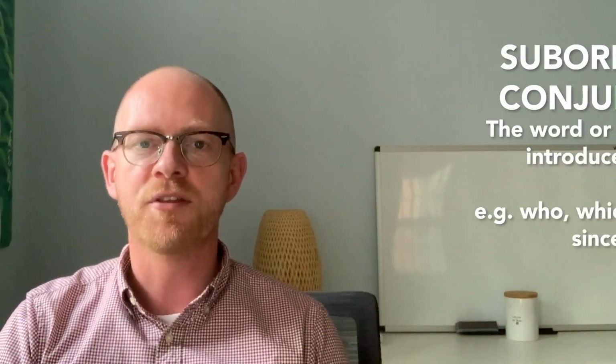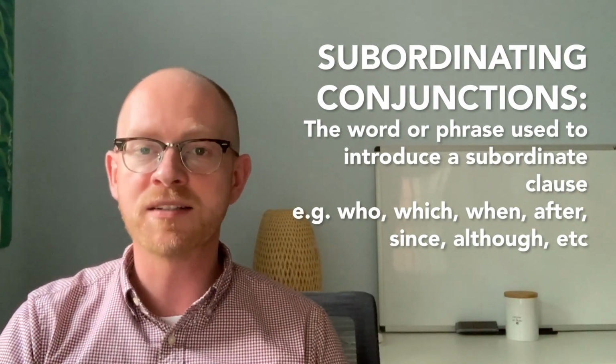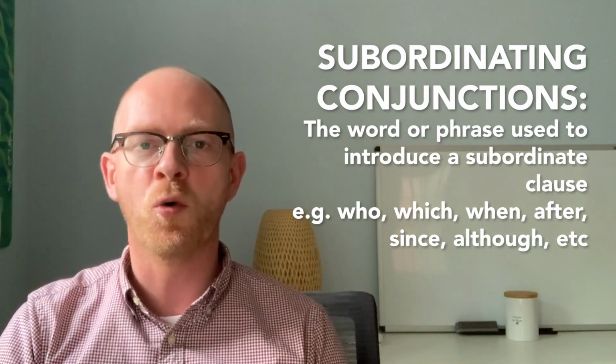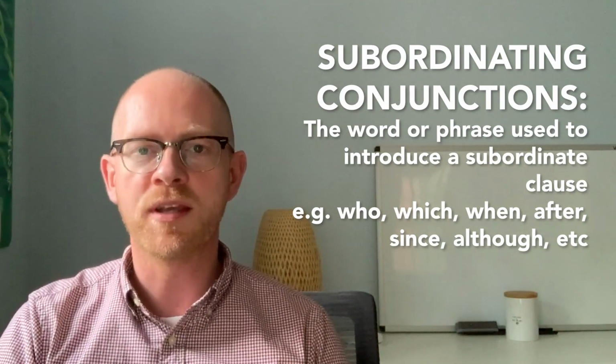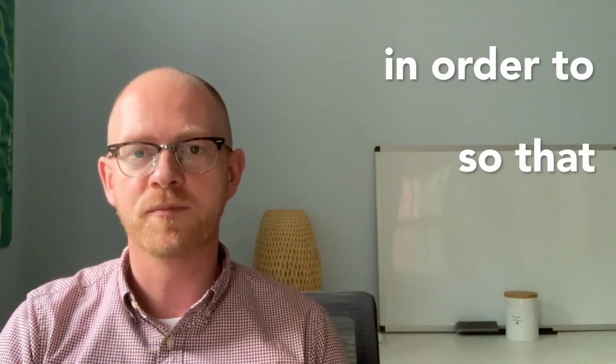In English, purpose clauses are introduced by one of three subordinating conjunctions or phrases, i.e. the word or phrase that introduces the subordinate clause. So with relative clauses, the subordinating conjunction in English is who or which, and in Latin is qui, quae, quod. In English, purpose clauses can be introduced by the subordinating conjunctions or phrases in order to, so that, or to.